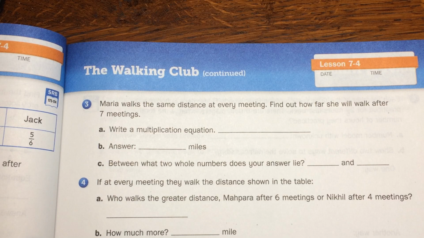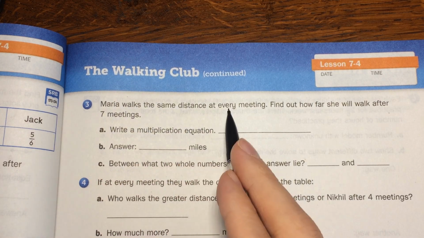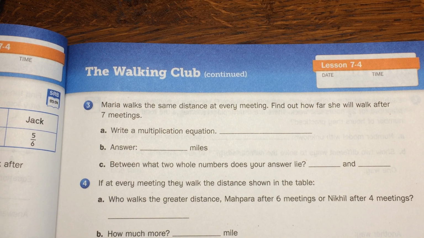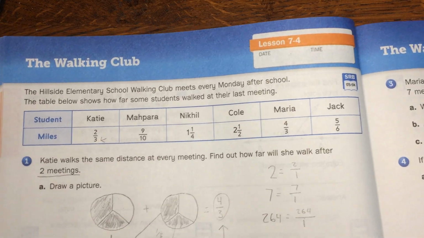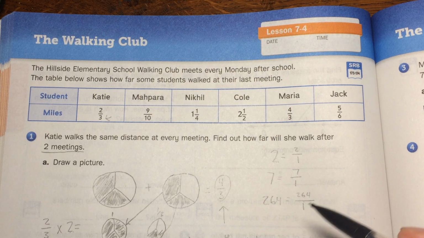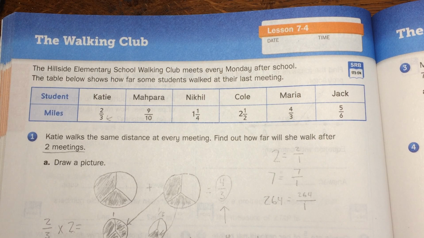So if I could, just looking at number 3 for a minute, I'll throw this out at you. Maria walks the same distance at every meeting. Find out how far she will walk after 7 meetings. So if you look over at your table, see if you can find Maria real quick before I can. Right here. She walks 4/3 of a mile every meeting.